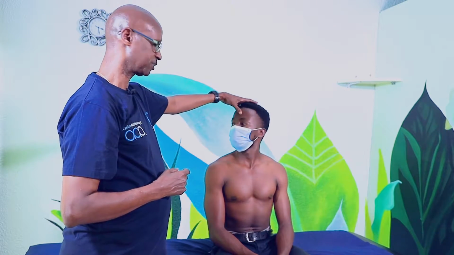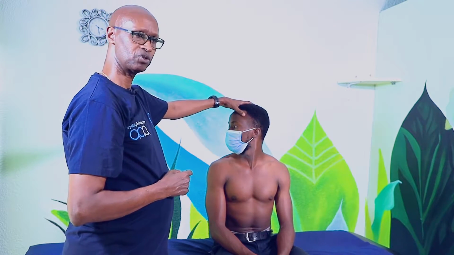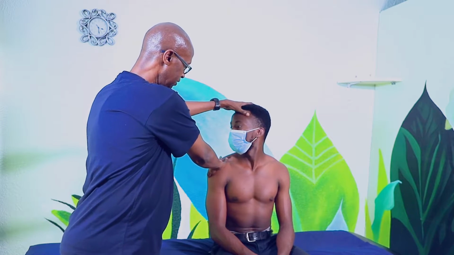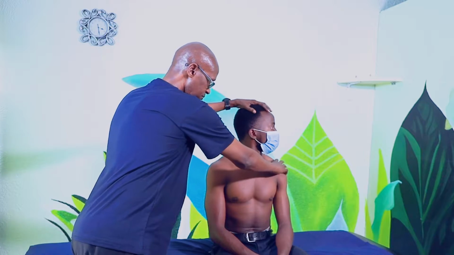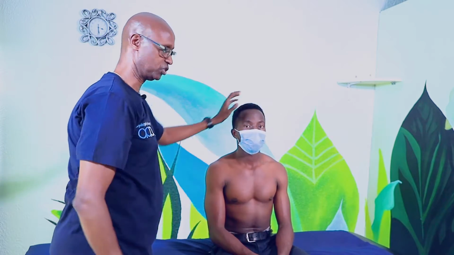Always stand in front of your patient to see the reaction if they are feeling pain. Sometimes patients will tell you that they don't have pain, but when you do this, you will see the facial expression. When there is pain, they always react. Then you ask the patient to rotate. If there is no pain, you add overpressure. I stabilize here and I rotate there, and then the same on the other side. These are the movements. If they are okay, fine.